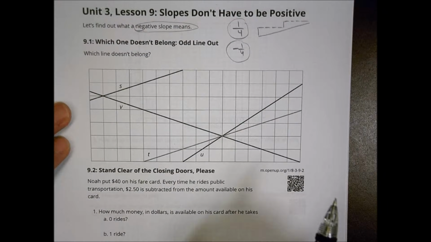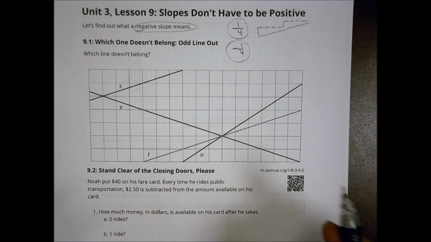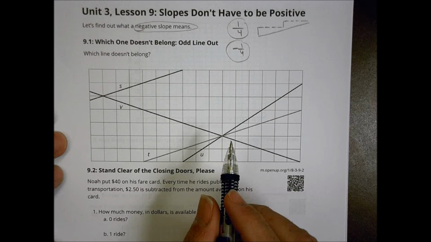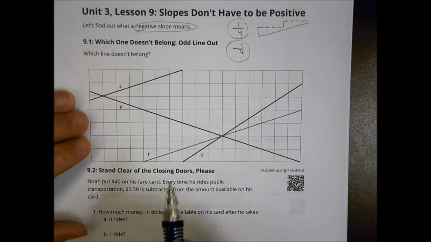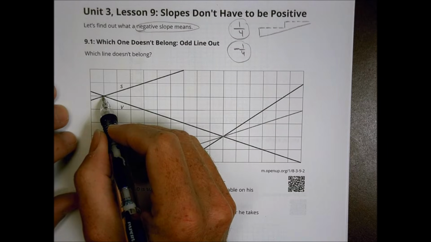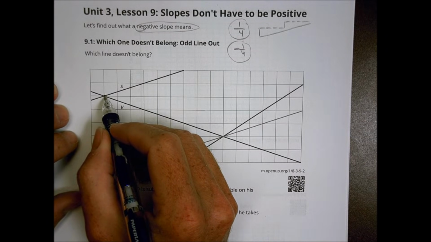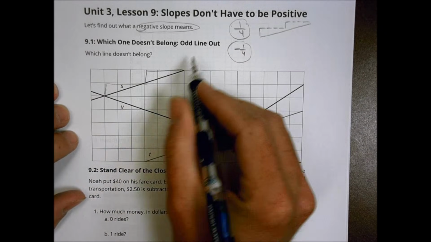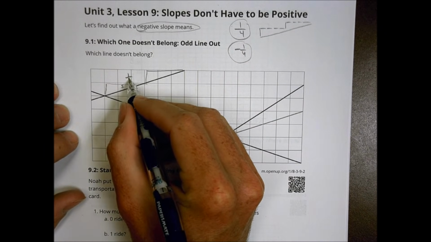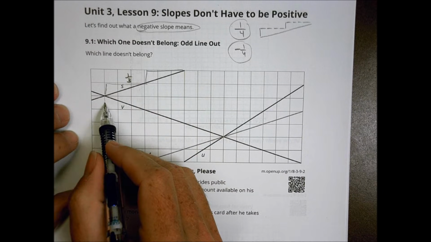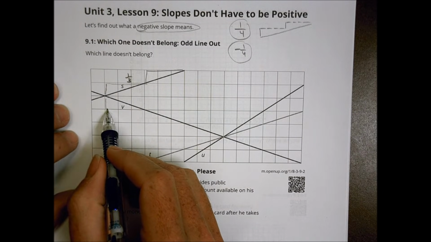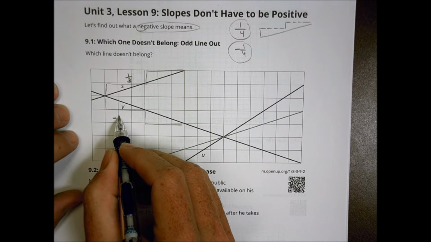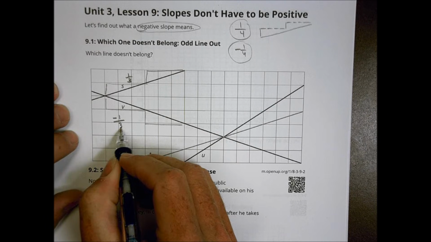So you began with, first of all, looking at some lines and it said which one doesn't belong. And you had a discussion in class about the differences between all of these lines. What you might notice, for example, with this S line, is that it's going up 1 and over 3. So S looks like it's a 1/3 for a slope there. For V, though, it's going down 1 and over 3. So we might write that as a negative 1/3.